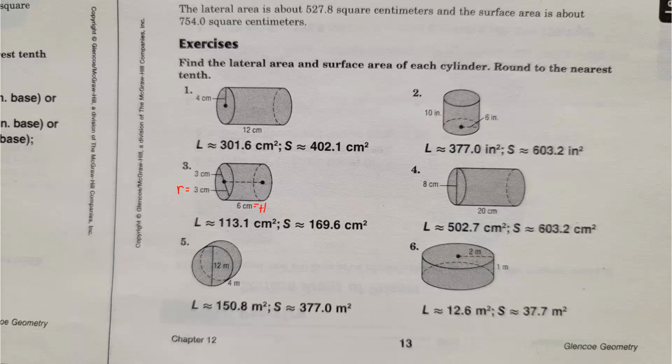So plugging into our formulas, first for lateral area on this one, it is circumference times height, or 2 pi r, which is 3, times our height, which was 6. So again, I plugged into those 2 pieces. 3 times 2 is 6. 6 times 6 is 36. So that's an exact value. And then the rounded answer, when you multiply it out, that would be 113.1.